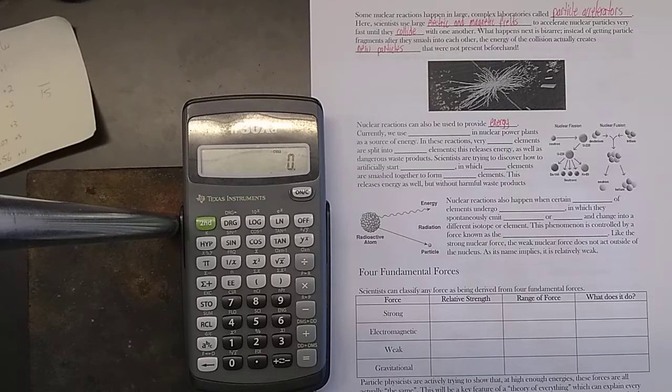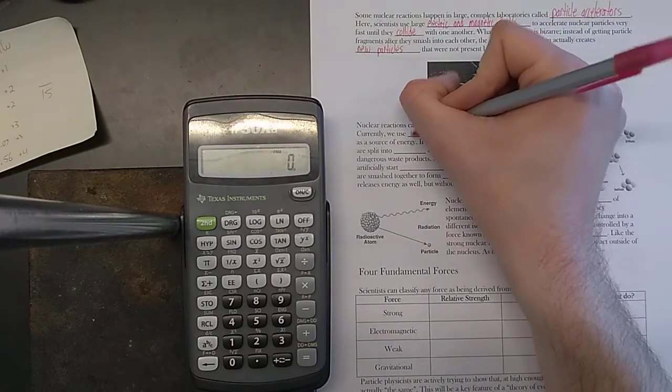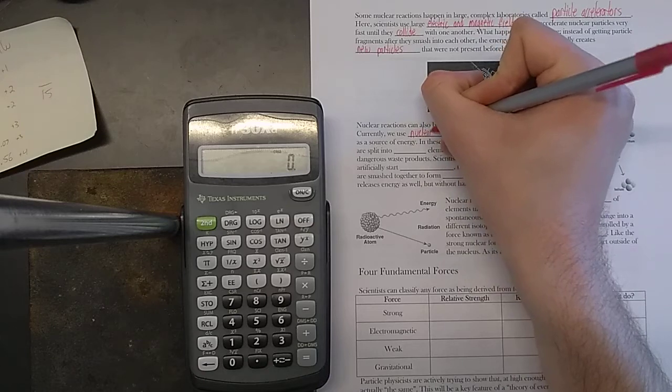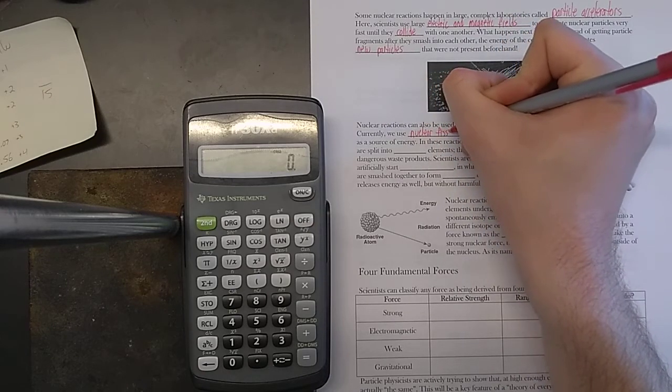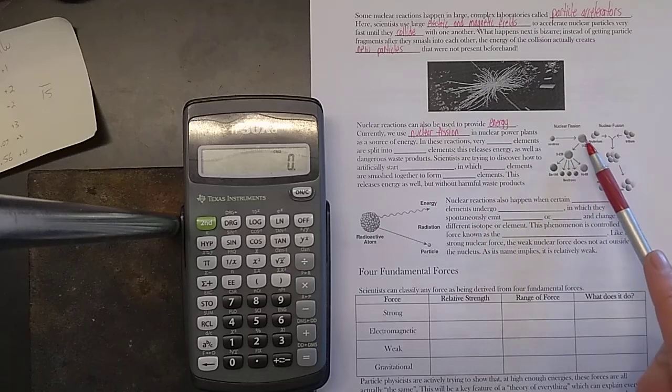There's two main types. You've heard of them before: nuclear fusion, nuclear fission. Currently, we know how to use nuclear fission in nuclear power plants as a source of energy. Fission and fusion are kind of opposites of each other. Fission means you take a very big thing and you break it into smaller pieces.